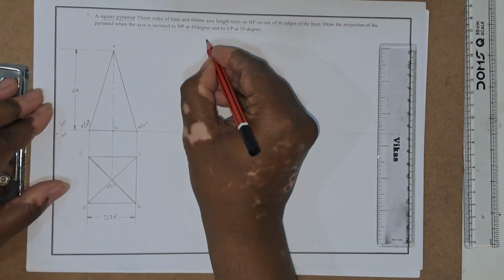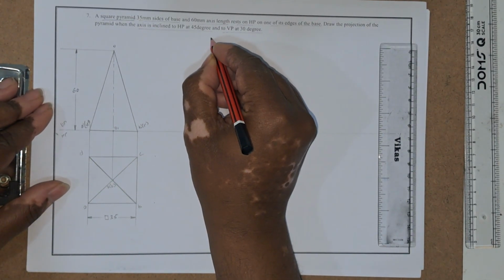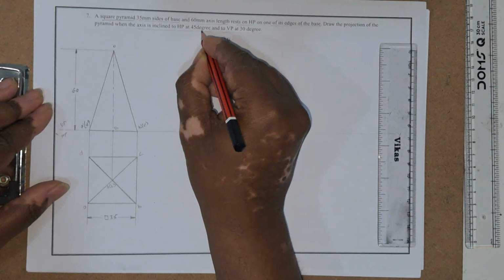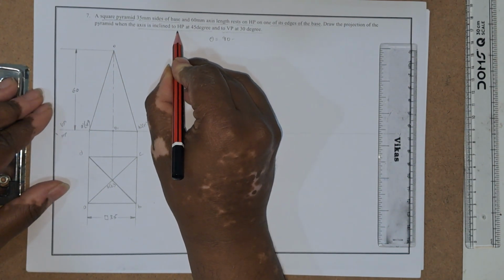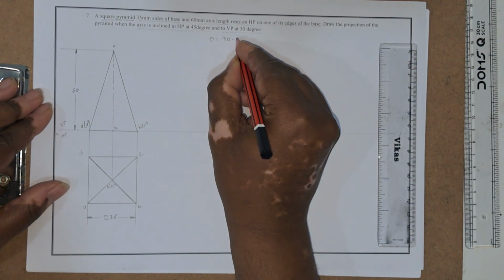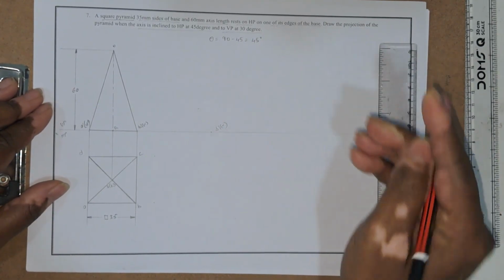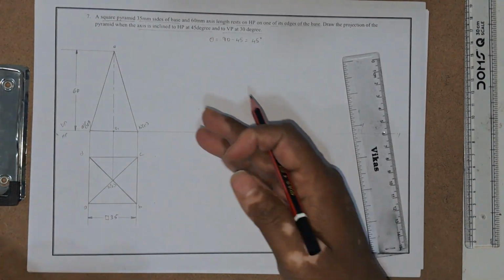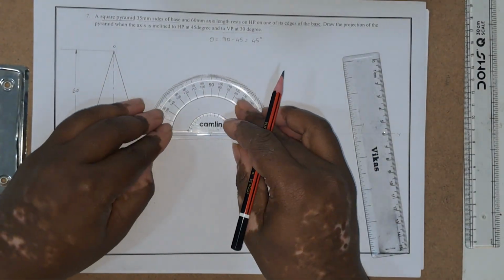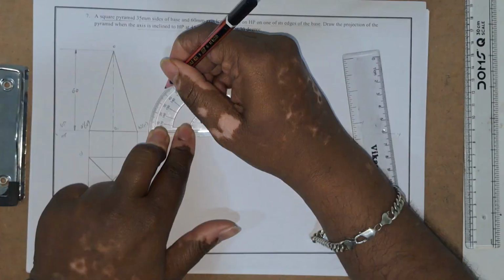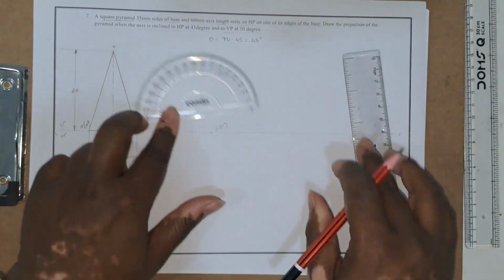That angle is, let us assume it as some theta value, which is equal to 90 minus the angle provided in the question. The angle provided to me in the question is 45 degrees. So again, 90 minus 45 is 45 degrees. So I will be drawing in the reverse direction. That is, from this side I will be drawing 45 degrees, locating 45 degrees.